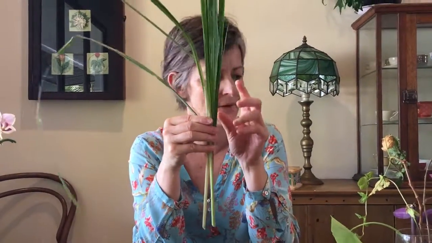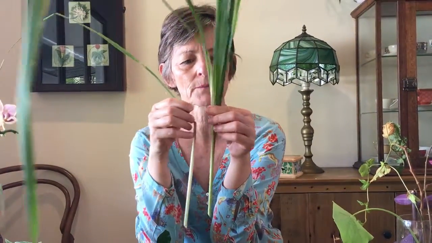That is very different to decurrent. Decurrent is where the leaf base, the leaf lamina, goes all the way to the base. There is actually no petiole.